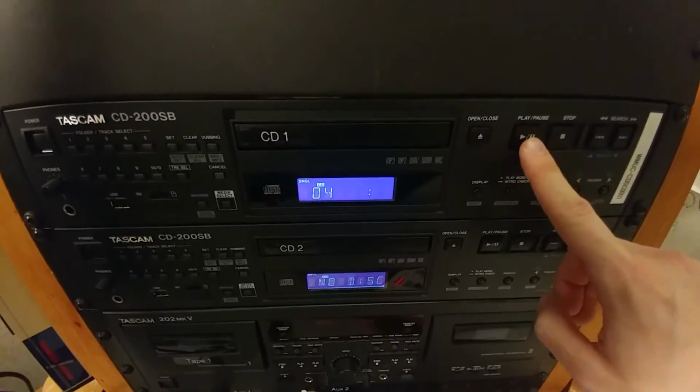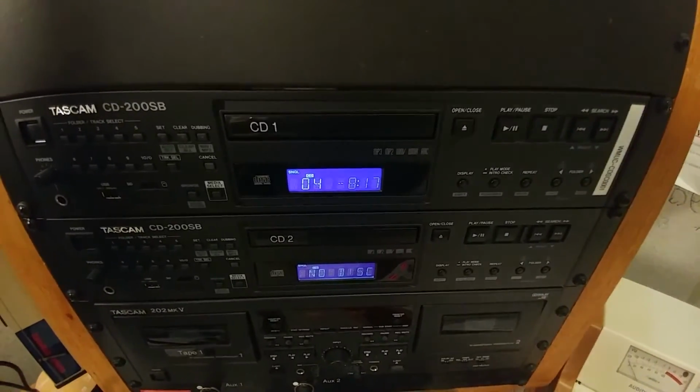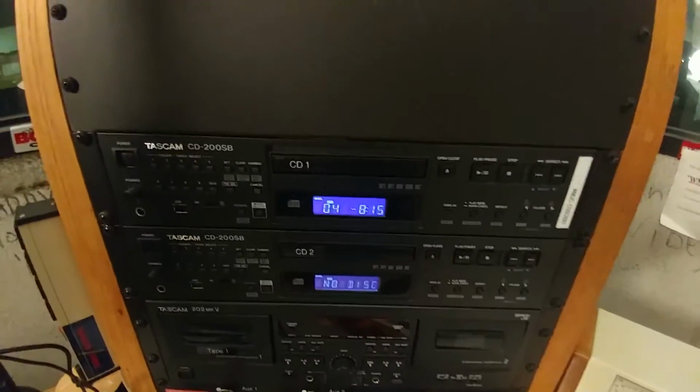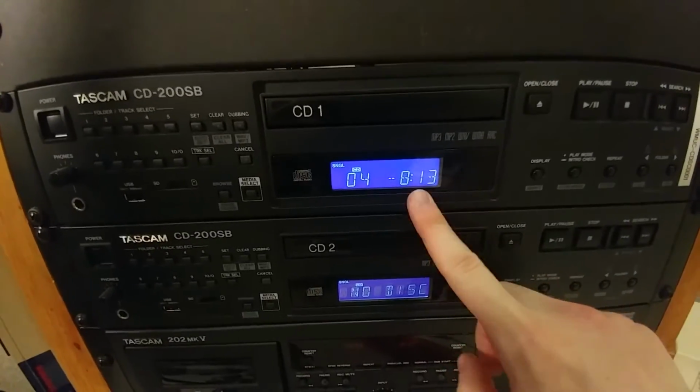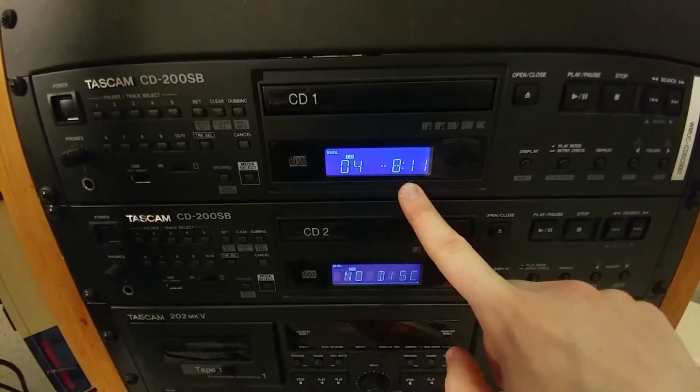I'm going to go back to 4. It'll load in again. Now I can hit play. You'll notice it's showing time remaining. This is very helpful in radio.